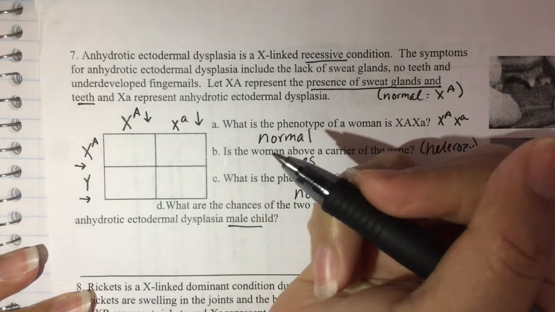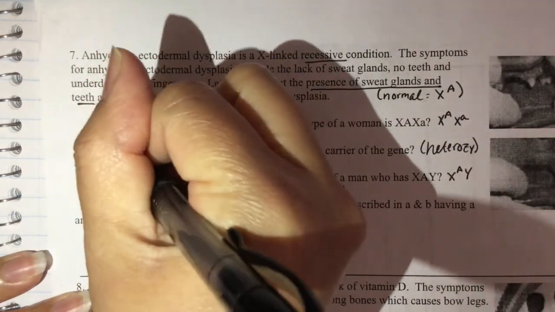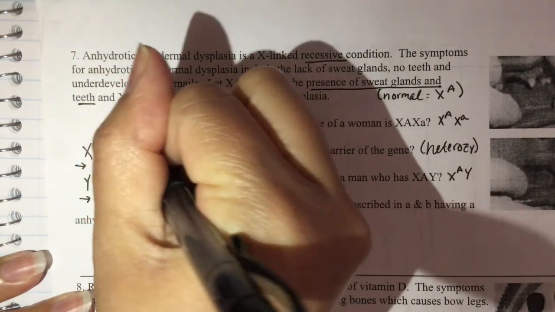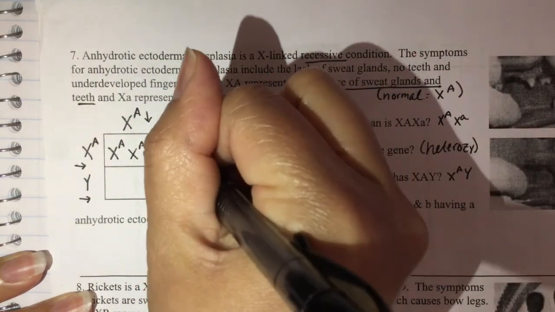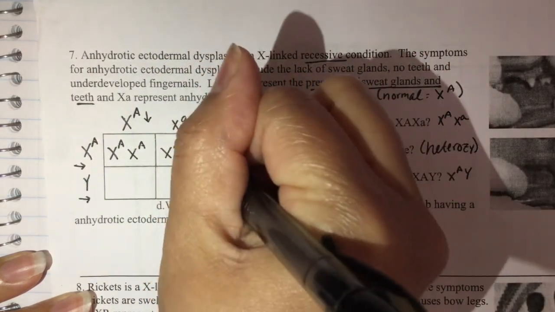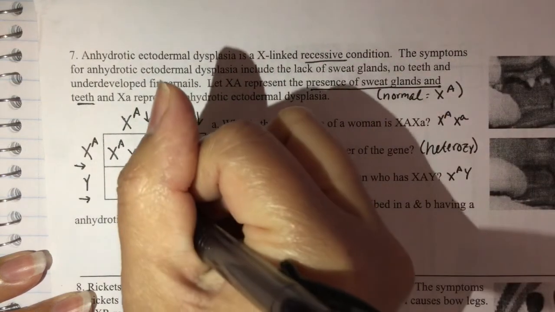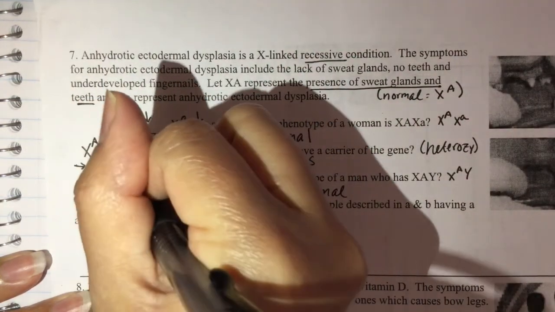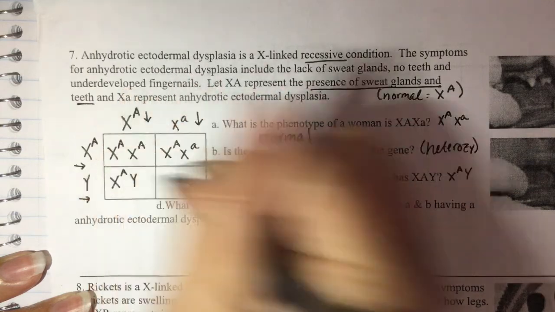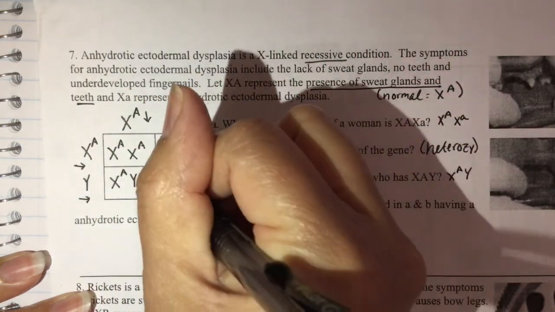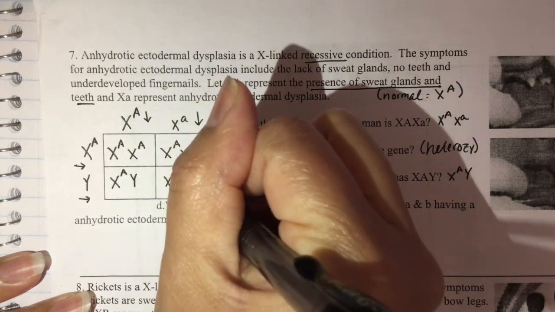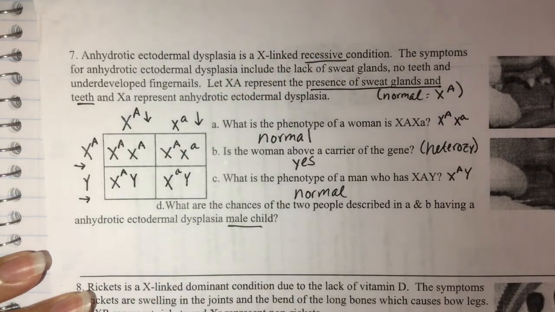My first box is a girl, and she's X big A, X big A. My second box is also a girl, X big A, X little a. The third box is a boy, X big A, Y. Remember, there's no A on the Y. And then my last box, X little a, Y.